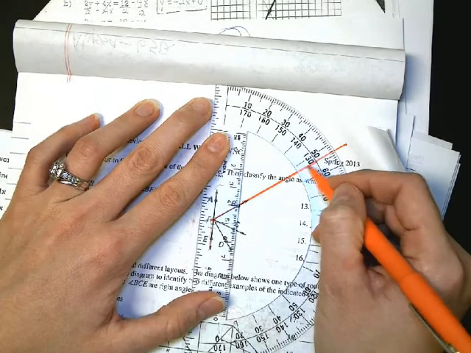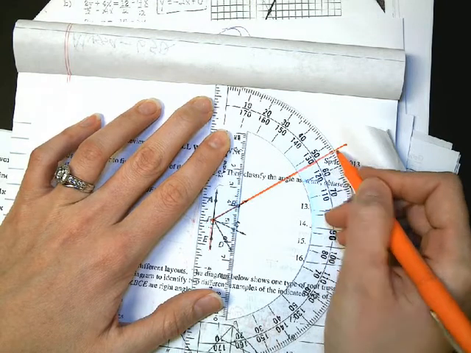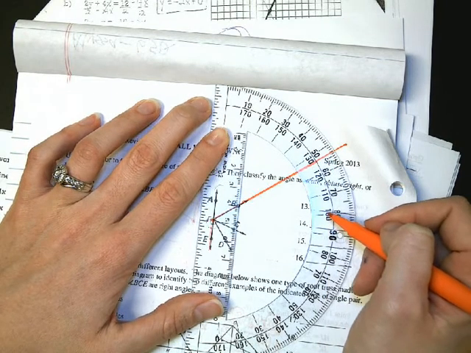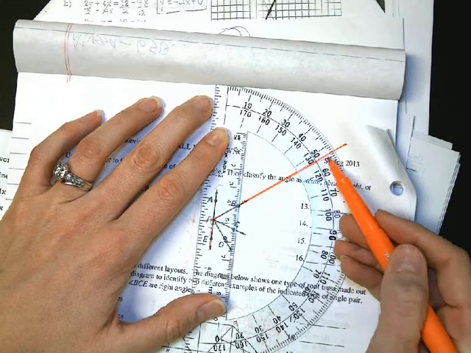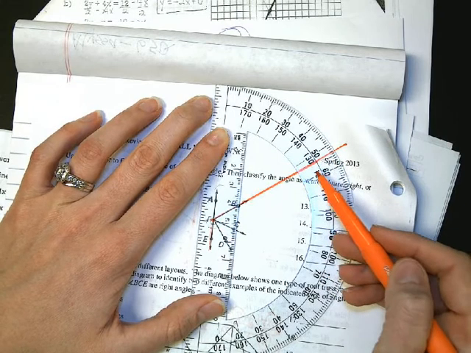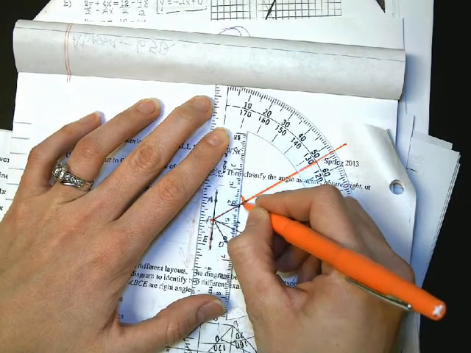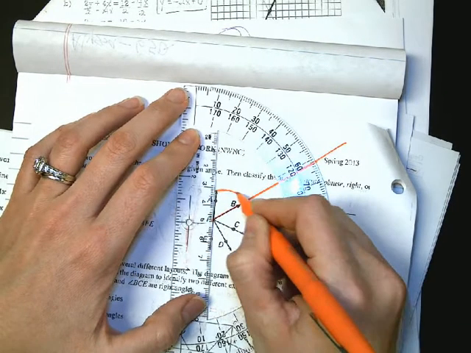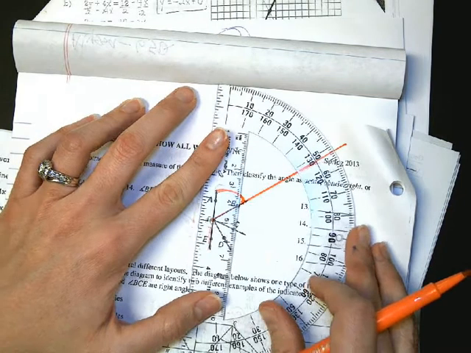But what I know is that this angle right here, angle AFB, is an acute angle. So it cannot be 126. That would be angle EFB, this large angle over here. My angle, angle AFB, is going to be equal to 53 degrees. And that would be an acute angle because it is smaller than 90.